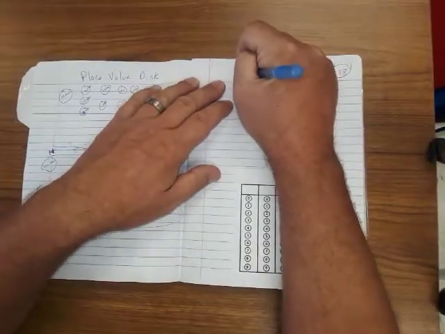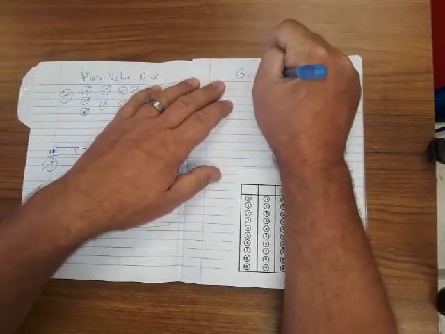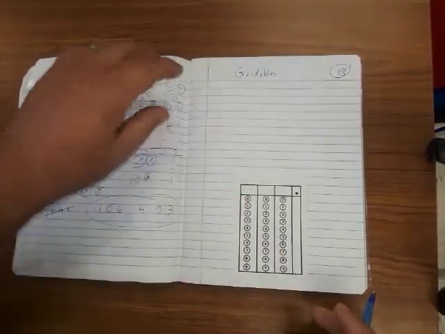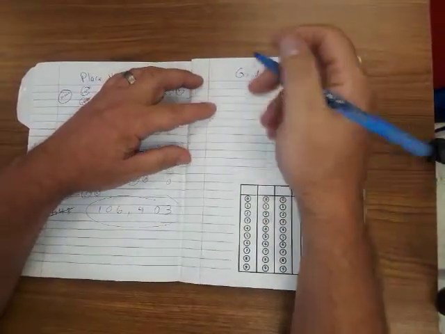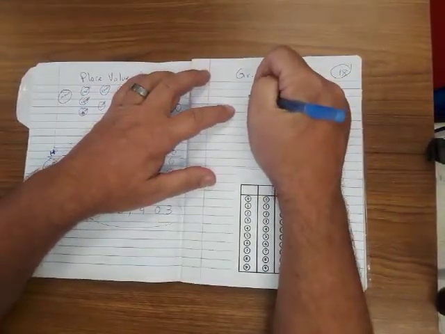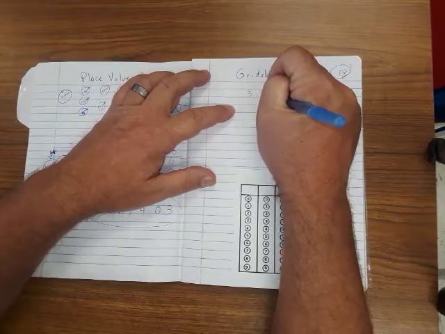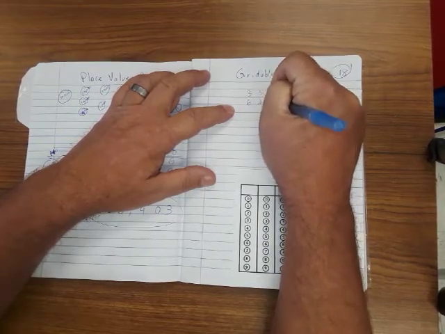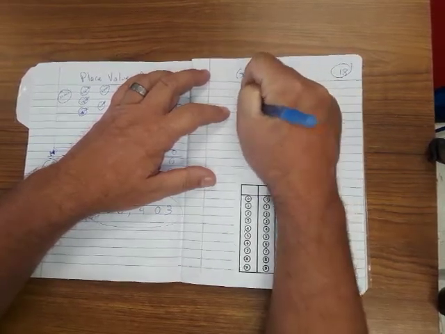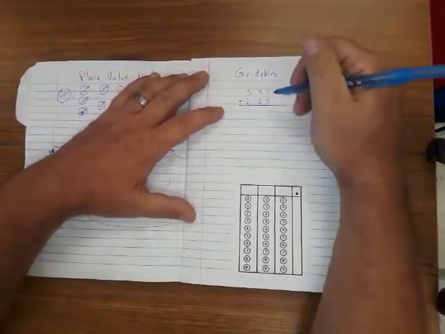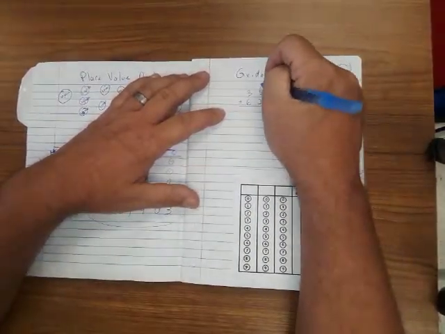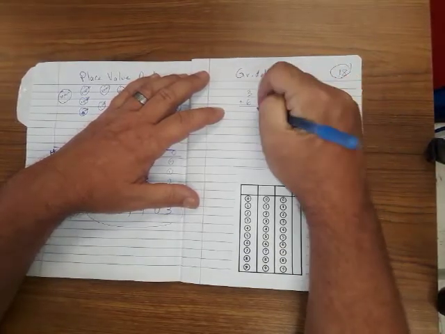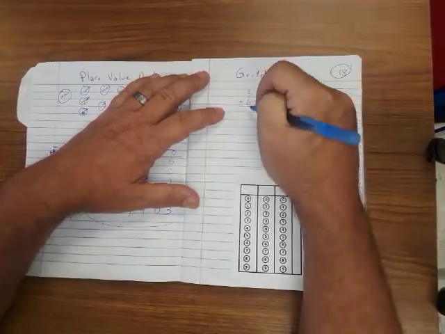I'll write griddables, and I'll probably misspell it. So how they work: for instance, if we had a problem on a test, say 333 plus 628, we go ahead and work out the problem. We go 3 plus 8 is 11. I'll carry 1 and leave 1 in the ones place. 2 plus 3 plus 1 is 6. And then 6 plus 3 is 9.